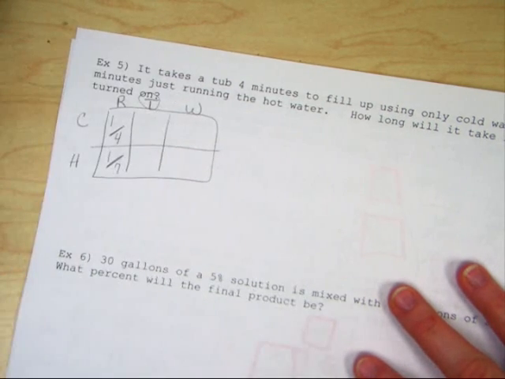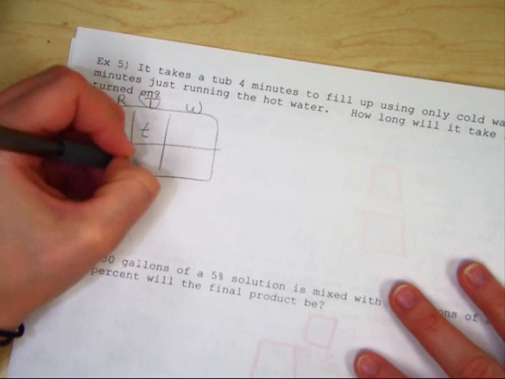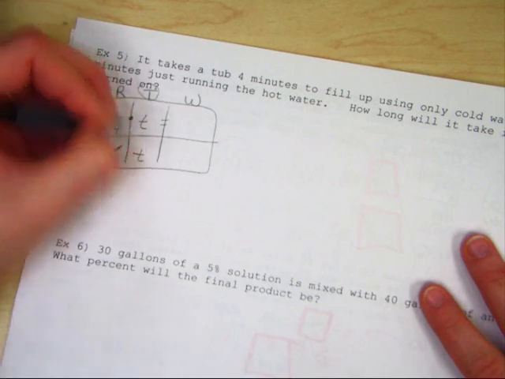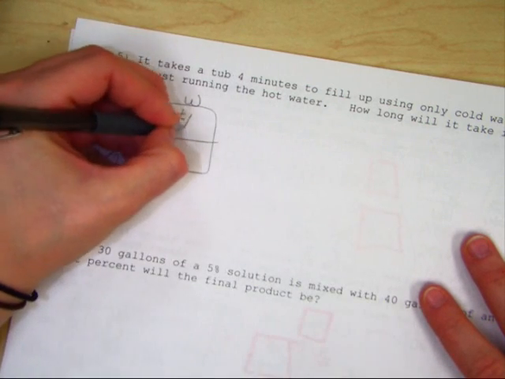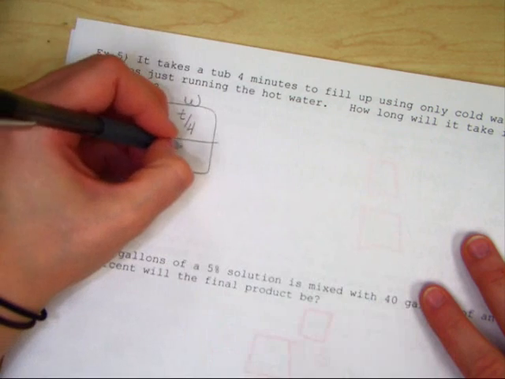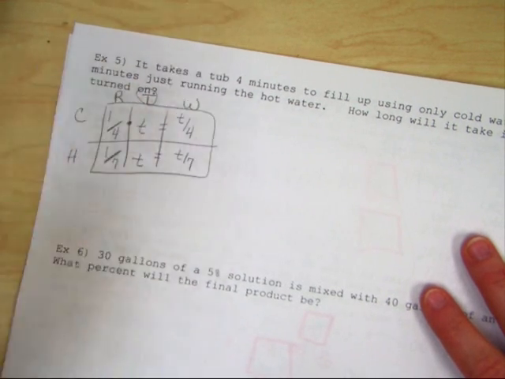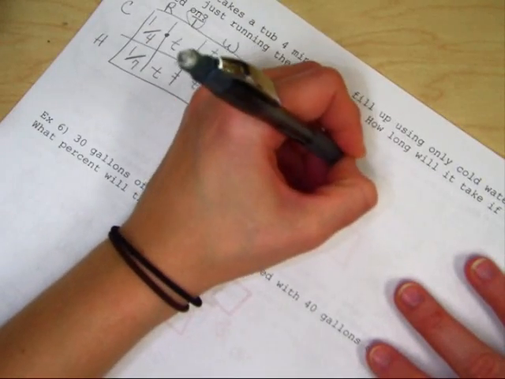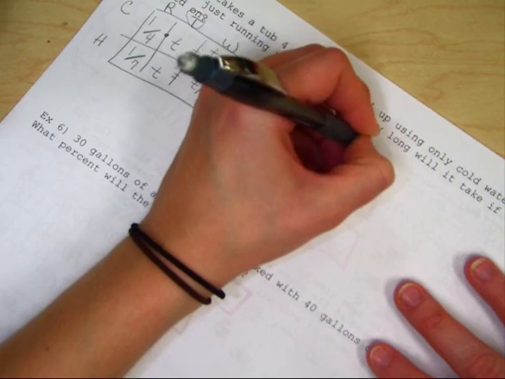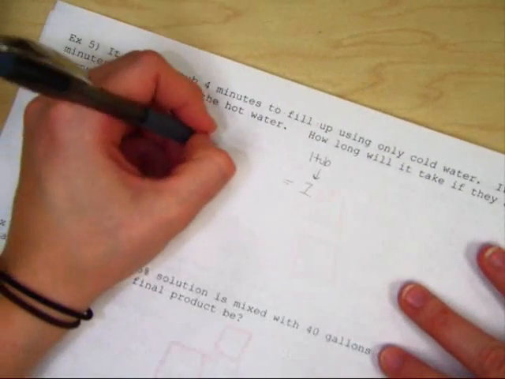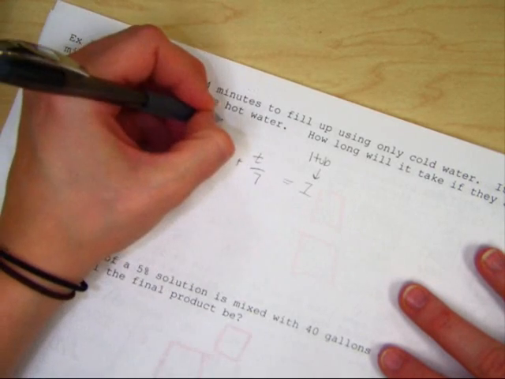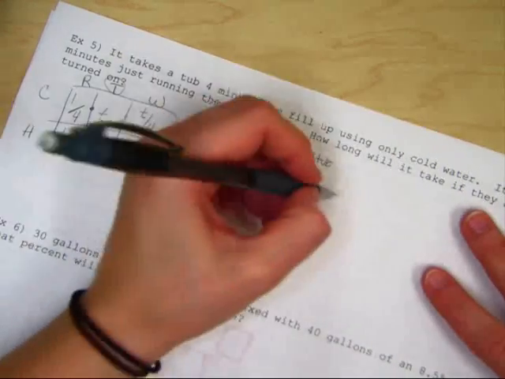Remember, T is their time together, so T and T. Their work is when you multiply these two items together. So T over 4 and T over 7. We want this to fill up 1 tub, so we set the cold T over 4 plus the hot T over 7, and we're going to see how fast they can do this together.